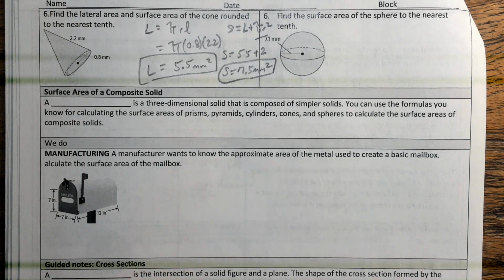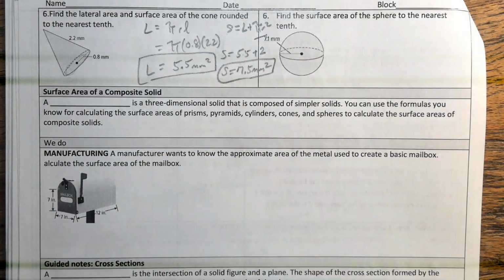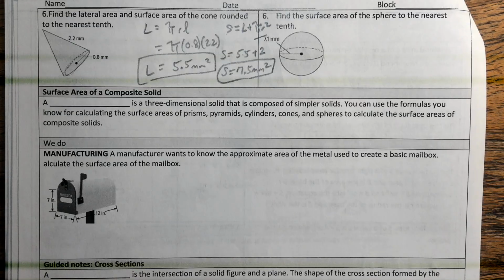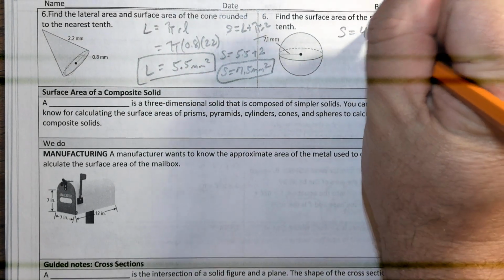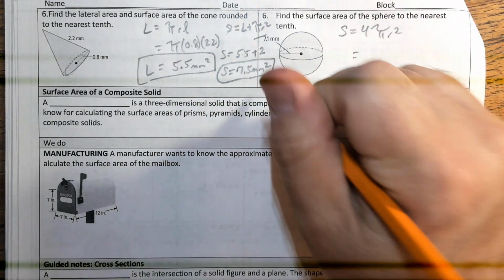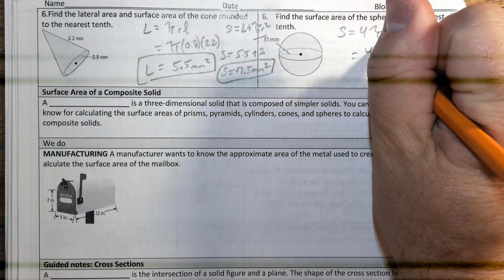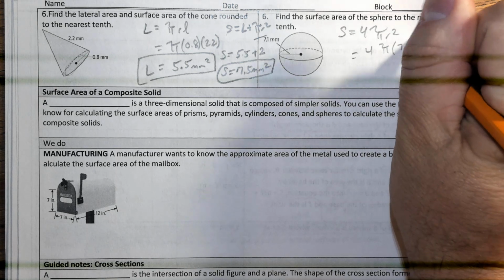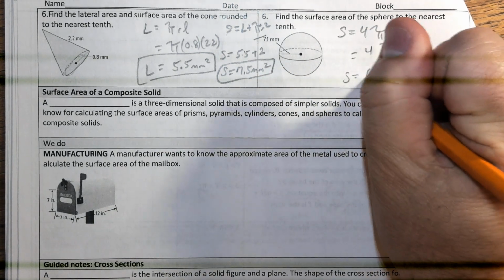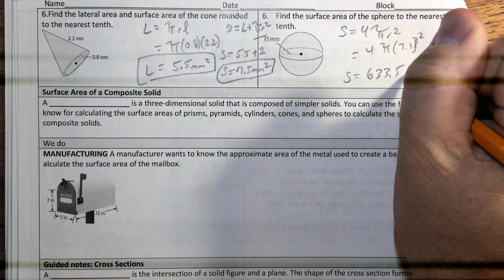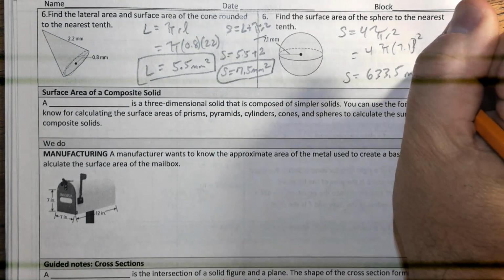All right, number 6, find the surface area of a sphere. It doesn't have a lateral area because it doesn't have a base. It's just a round ball. So S equals 4 pi r squared. Our radius is 7.1, so it's 4 times pi times 7.1 squared. We multiply all of those out, and we get 633.5, again, millimeters squared.